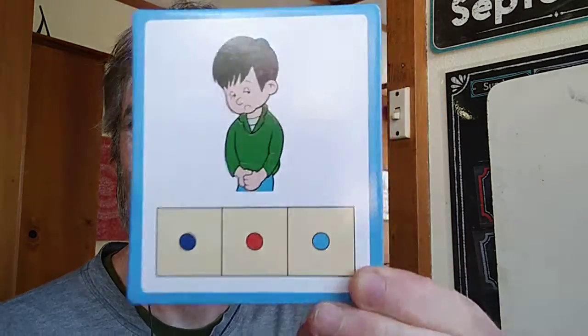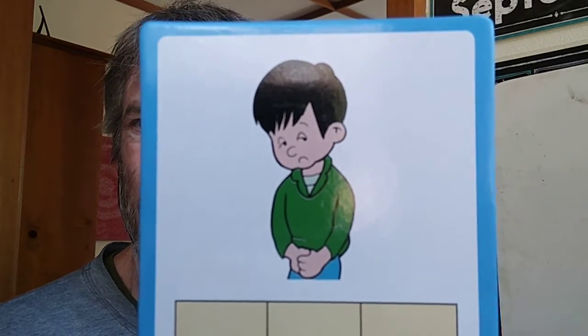Okay? Now the first picture I have here is a little boy. The little boy is sad. So the first thing we're going to do is slow it down with our hands. Are you ready? Sad. Sad. Okay. All right. How many different sounds do we hear in that word? Let's start with that. The sounds.